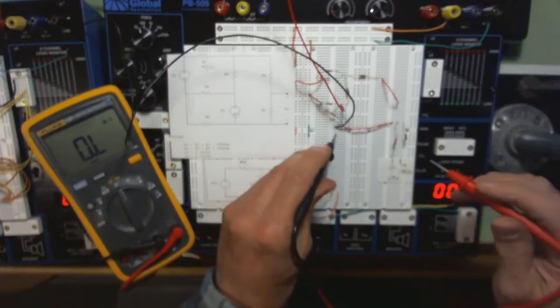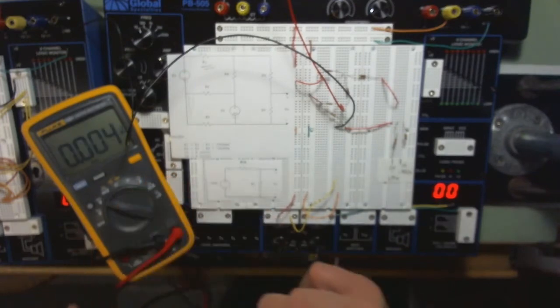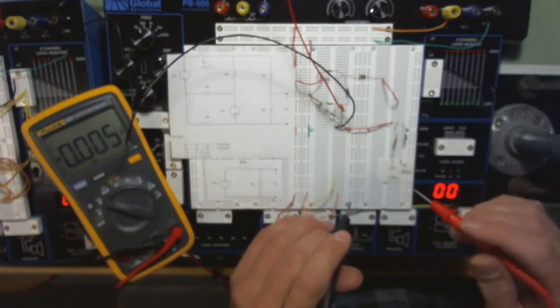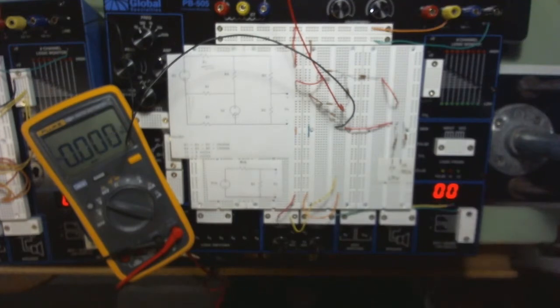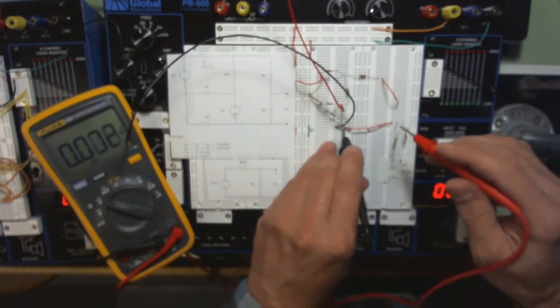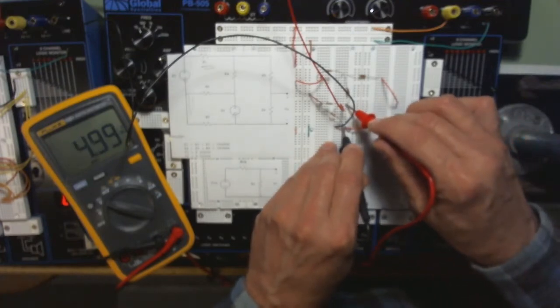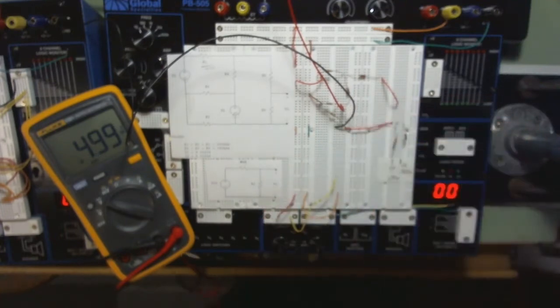So if I measure the voltage across here, turning that to volts, hopefully you can see that. Try to twist that a little bit. Okay, so I've got DC volts, so I measure from there to there, and 4.99. Okay, so that's pretty close to 5 volts. I'm going to jot that down. 4.99 volts.